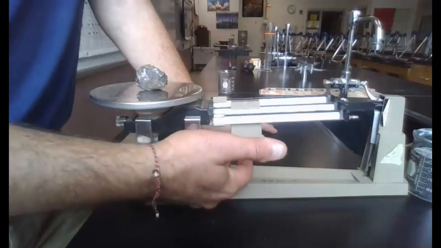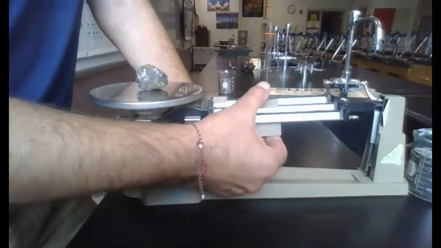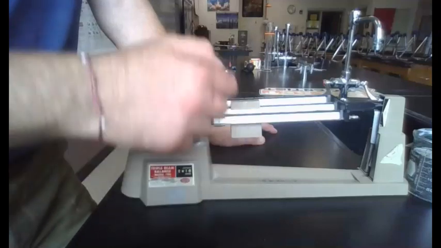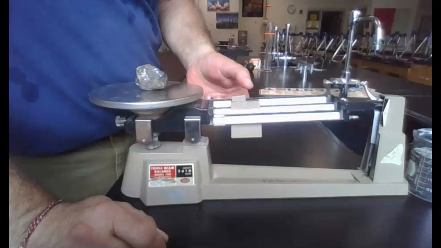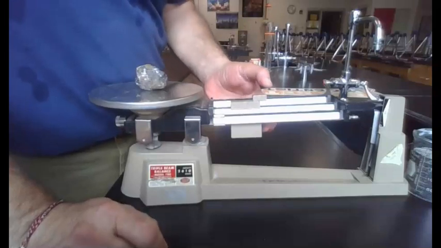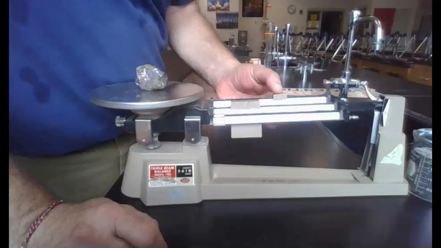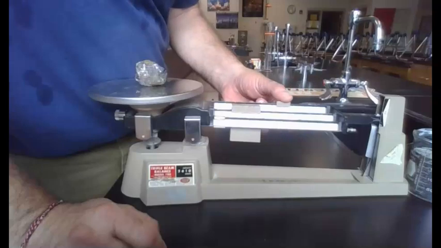Now 100 doesn't tip it. 200 is too much. So you go to too much, and then you go back 1. Then you go to the next highest weight. Nope, 10, 20. Make sure it's sitting on the notch. 30, 40, 50, 60, 70 is 1 too much. So let's go back to 60.